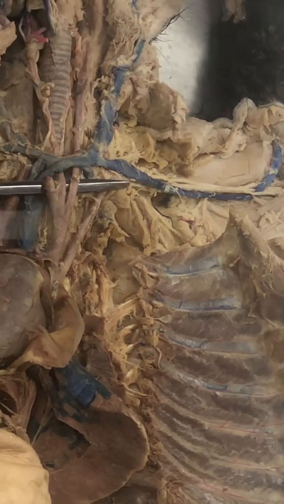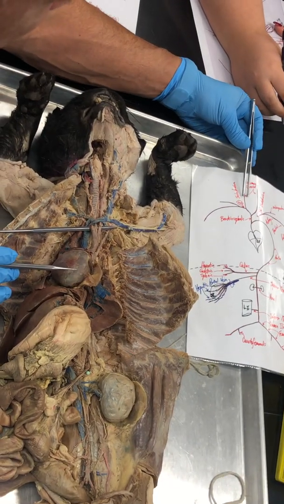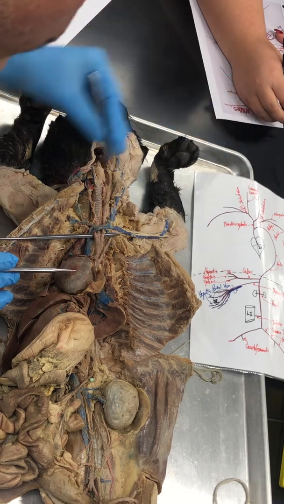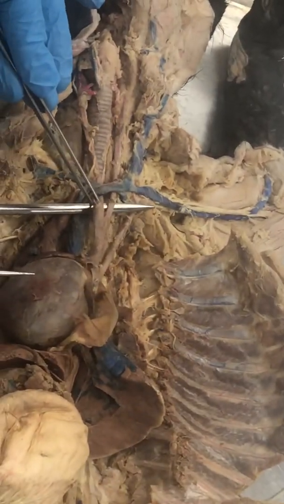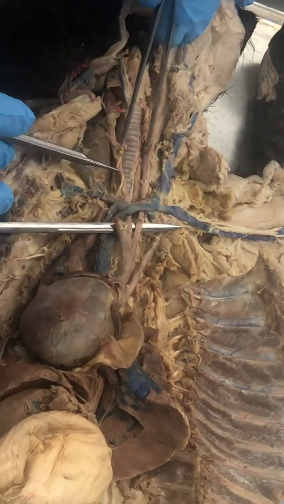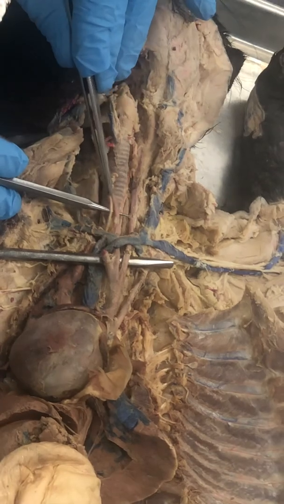All right? So left carotid artery, right carotid artery, right subclavian. So there's the right subclavian right there. Is the vagus on the left or the right? Both sides. Okay. So have a look. There's my right carotid artery. There's the right vagus right there.